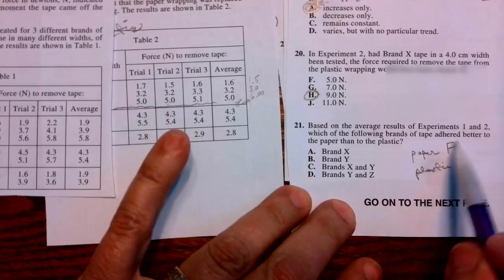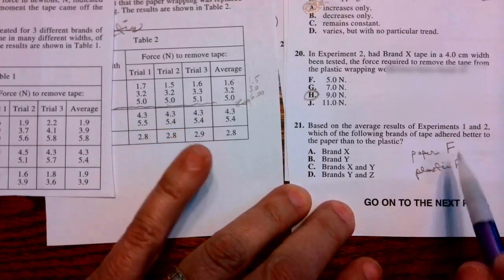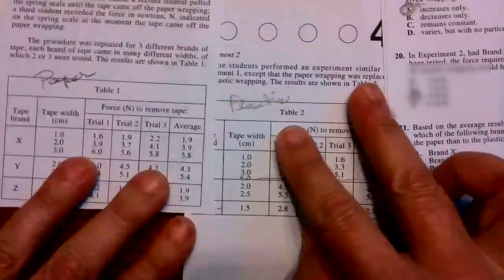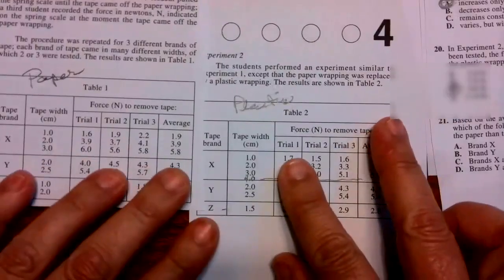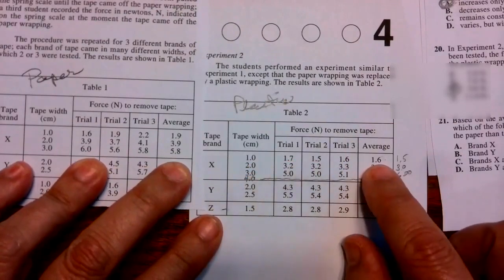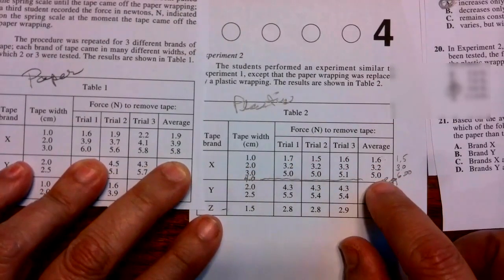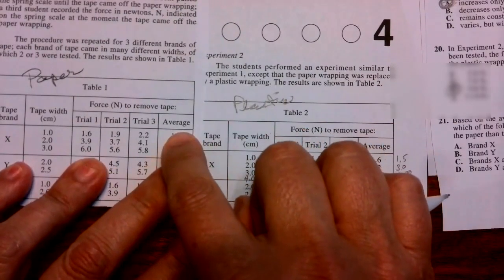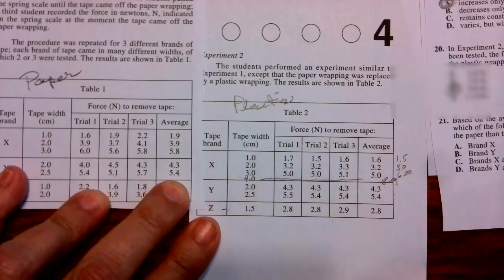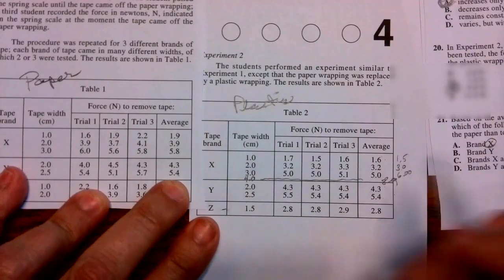Because if it adhered better, it would take more force to pull it off. So this is paper, and this is plastic. Brand X, 1, 2, 3, required more force for the paper than for the plastic. So brand X for sure.